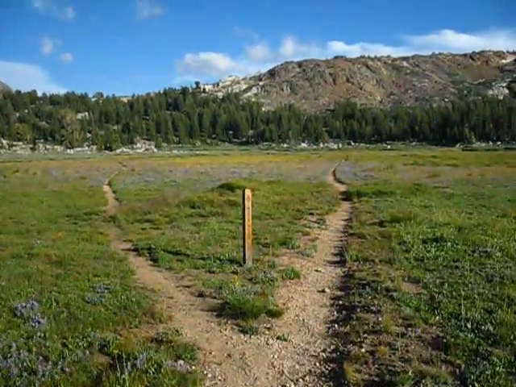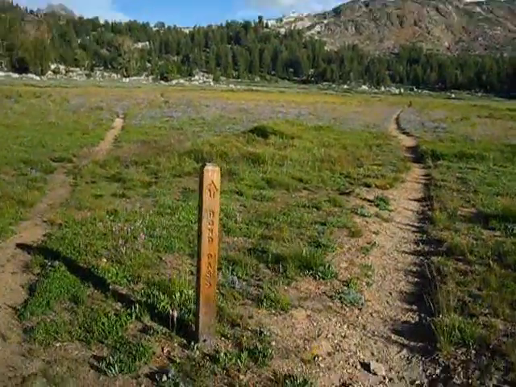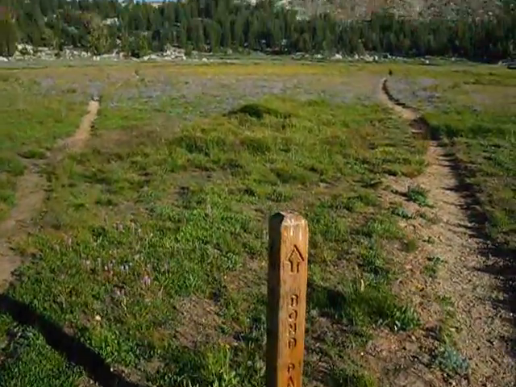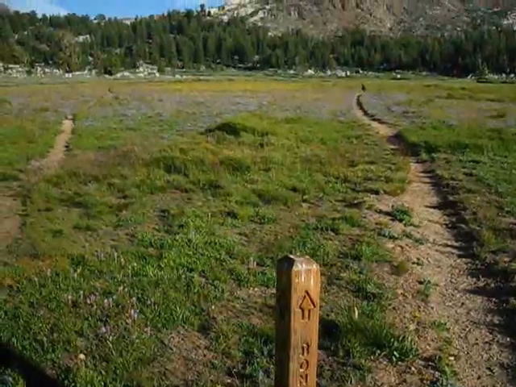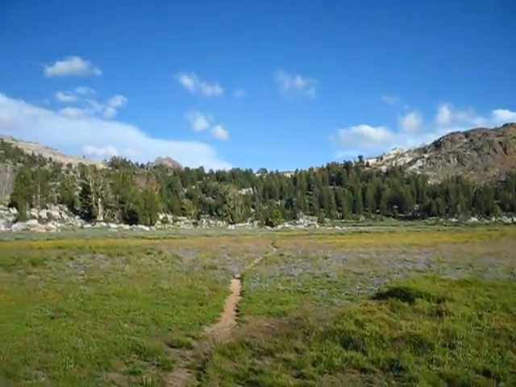Snow, Bigelow, and Black Bear lakes to our right. Bond Pass to our left.